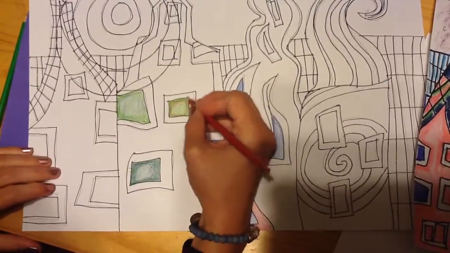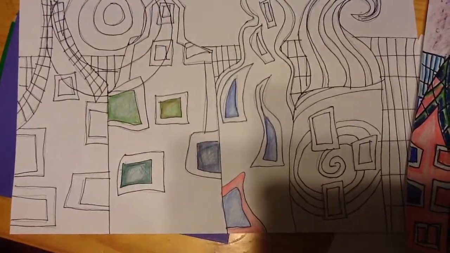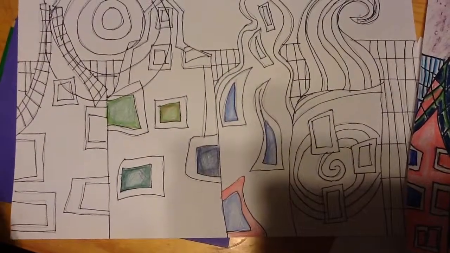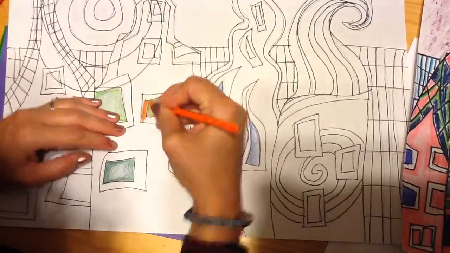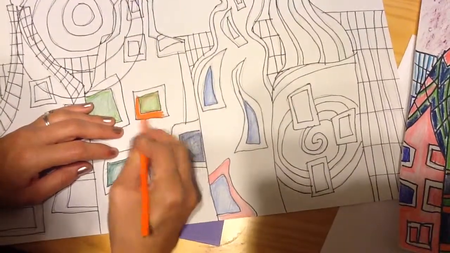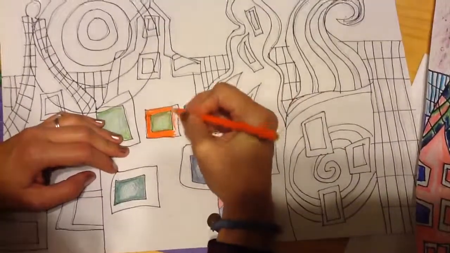And just notice how the results, again, are extremely different from each other. Now, you don't have to fade everything. You could choose to color some areas a solid color. So you might pick and choose a few areas in your picture to color a solid color.